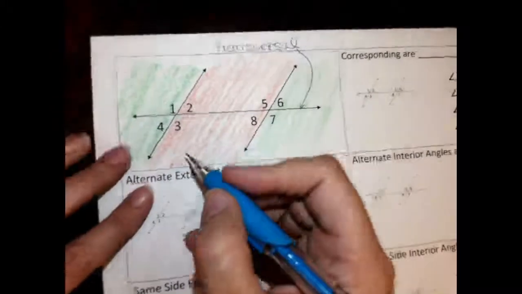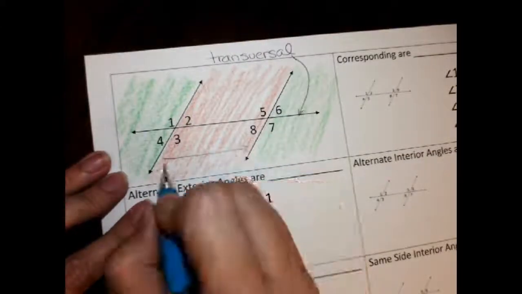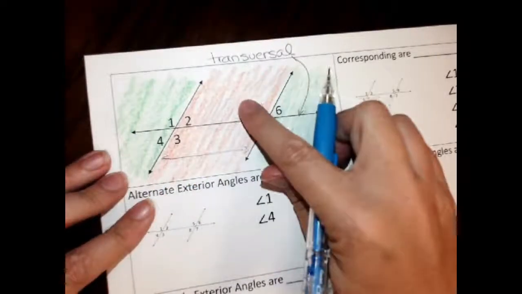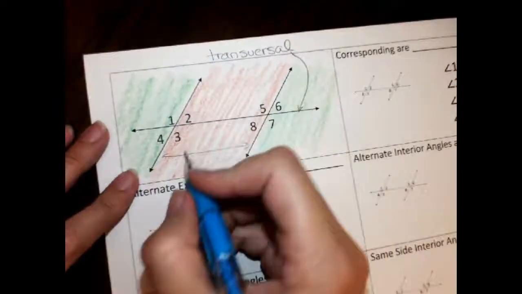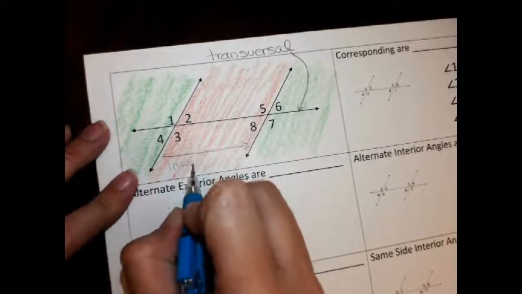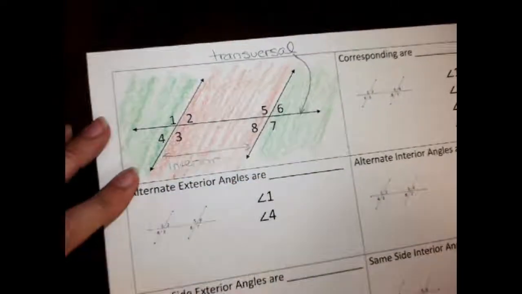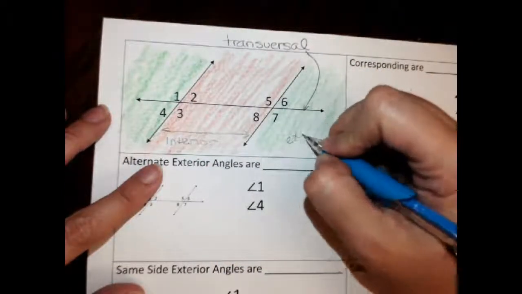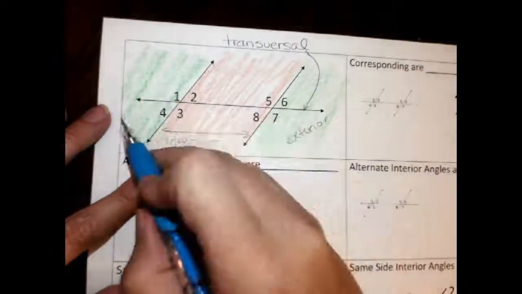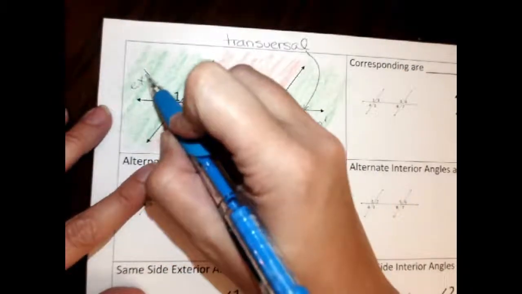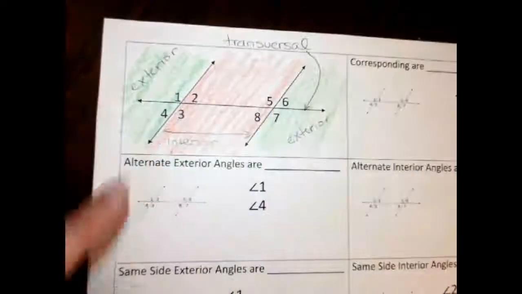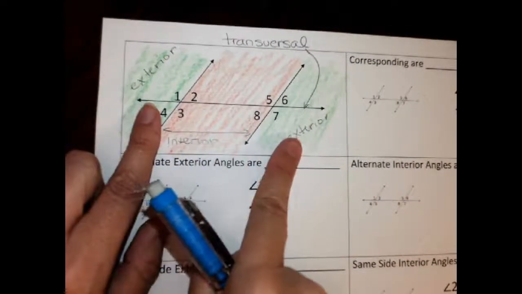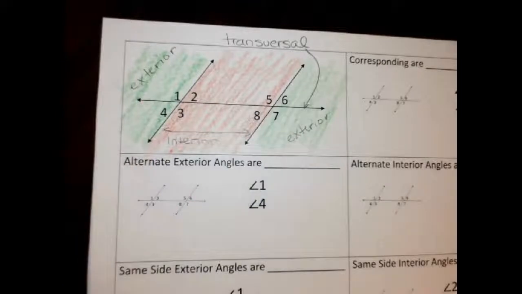This part here is inside these two lines. Notice it's inside those two lines, so we call that interior. Just like we talked about interior before, that's the interior. Then over here, this is the exterior of these lines. And this part over here, also the exterior. So inside and outside.